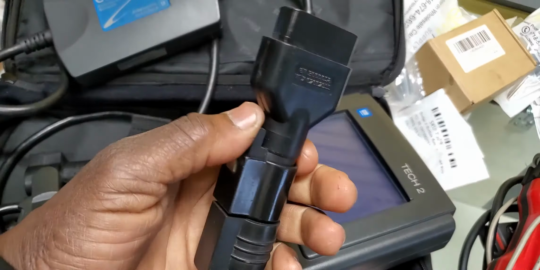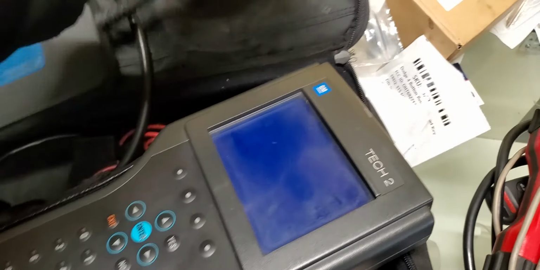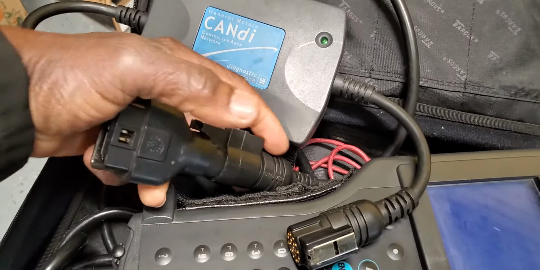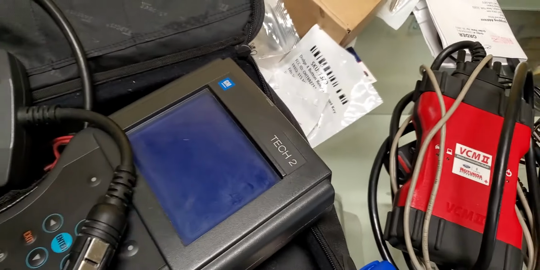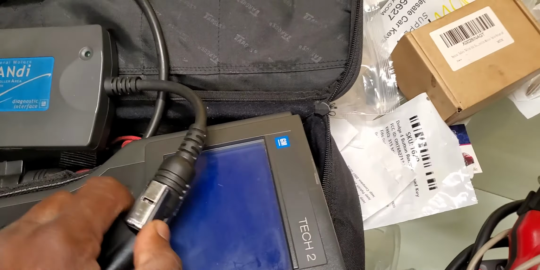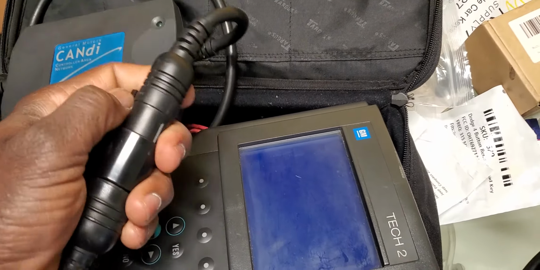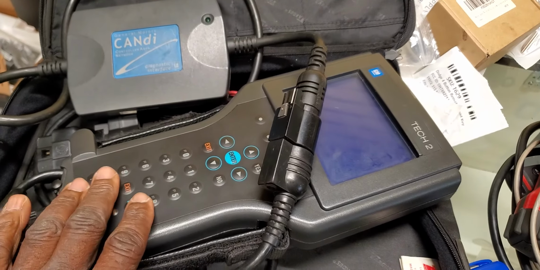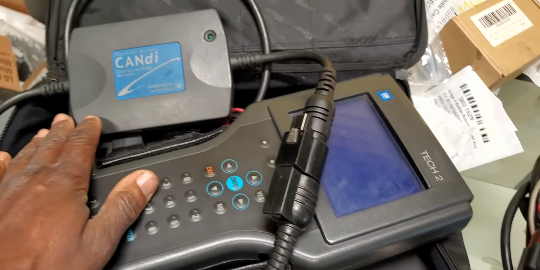Now what you're going to do is disconnect this one and put the dongle. This one you're going to put on the dongle side. I'm sorry, I'm just doing videos. And this one here, you're going to use it here. Now with this one, you can do all the functions, diagnosis, programming, and everything, up to 2013.